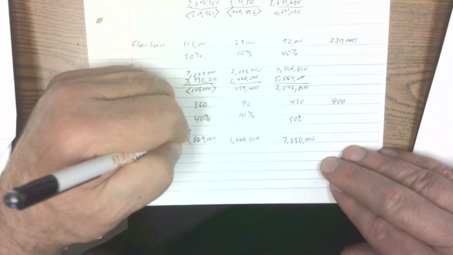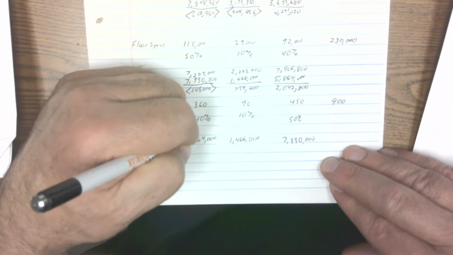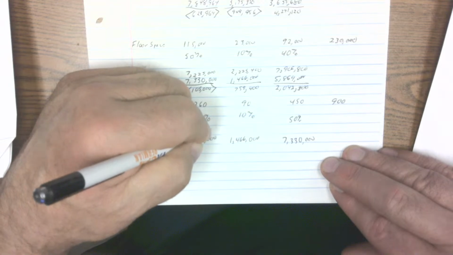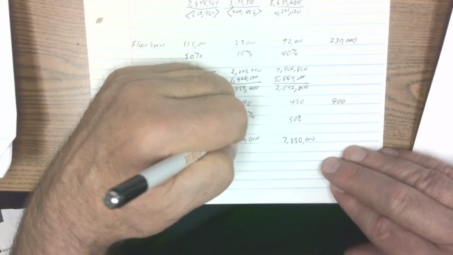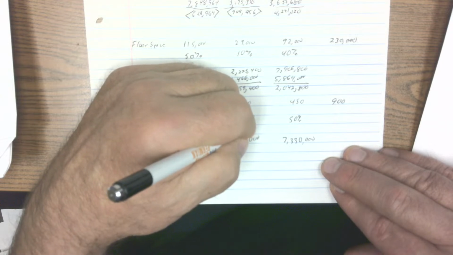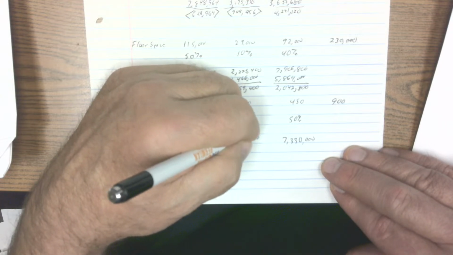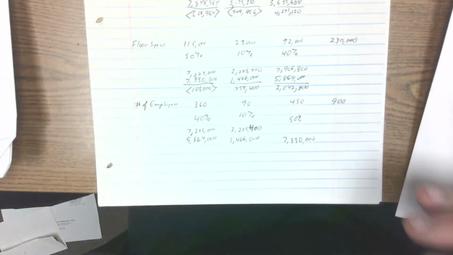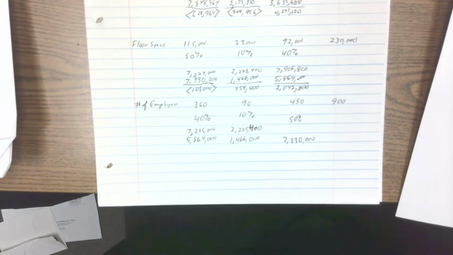Again, bring those segment margins down. Oops, that's a 400. I just made the mistake a lot of you make on exams. You get in a hurry.